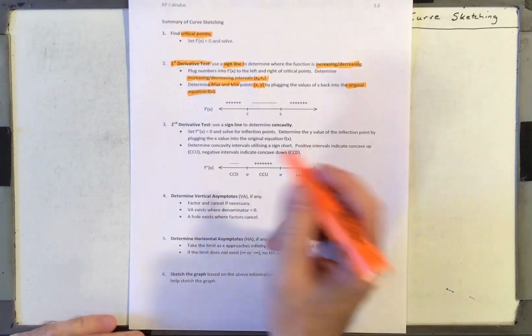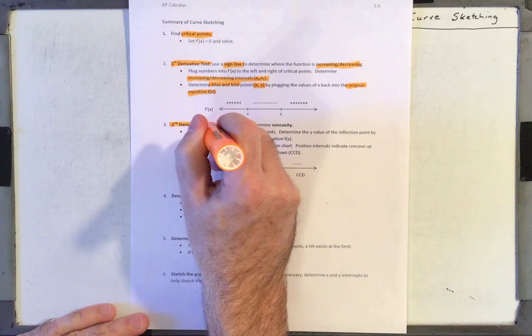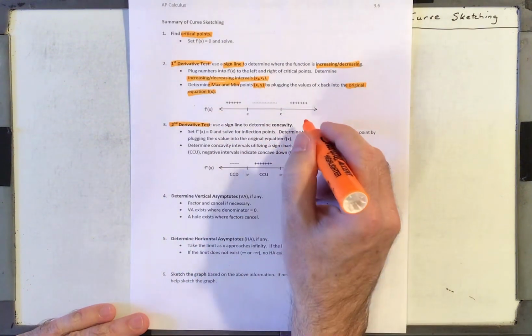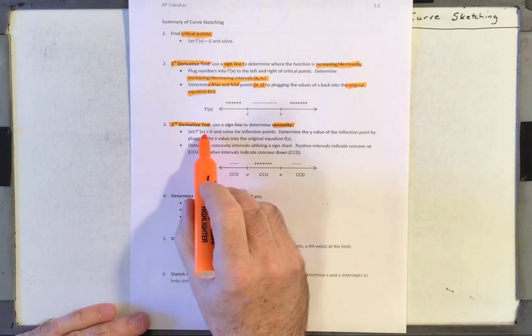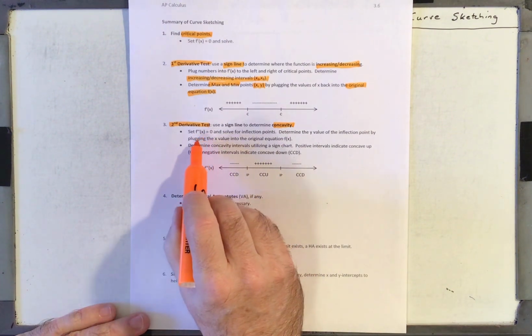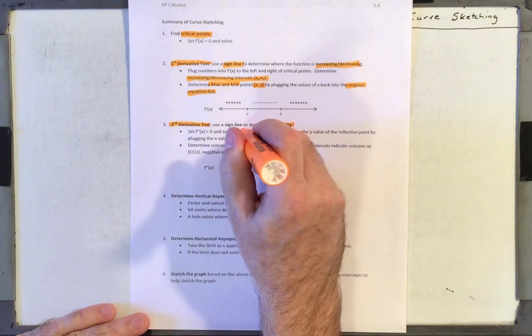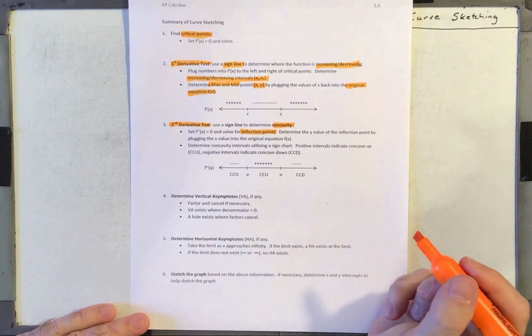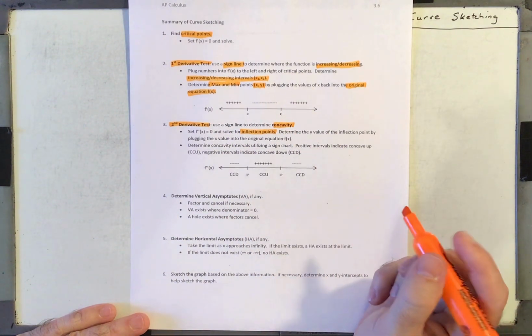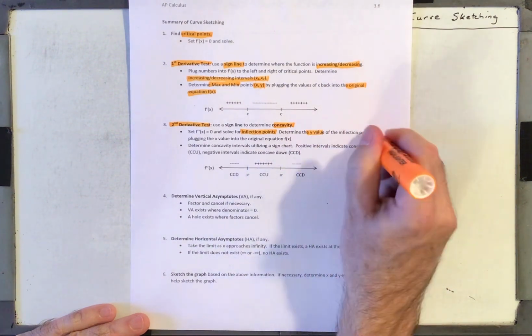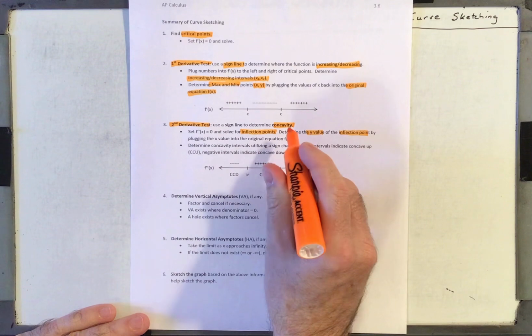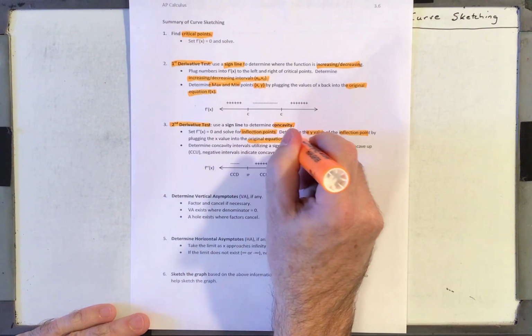Then to determine concavity, we're going to take the second derivative test. All right, and we're going to use a sign line. We're going to set the second derivative, f double prime of x, equal to 0 and solve for the inflection points. We determine the y value of the inflection point by plugging into the original equation f of x.